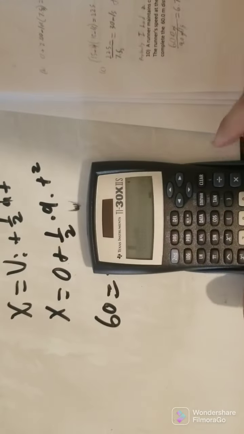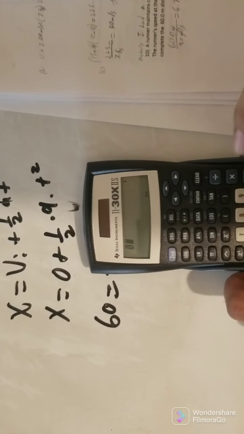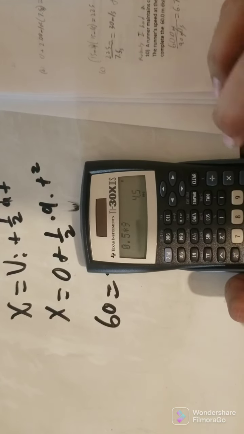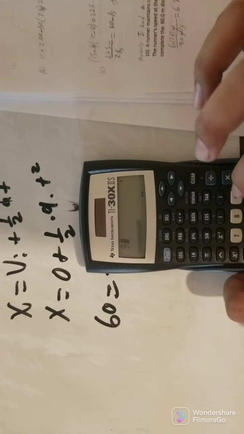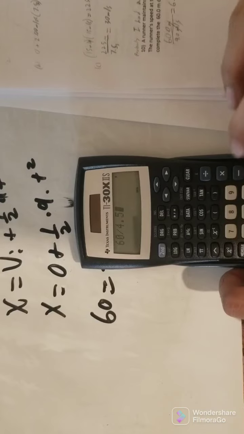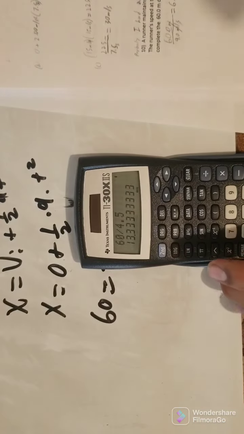On the calculator, 0.5 times 9 is 4.5, and 4.5 divided by 60 is 13.33.